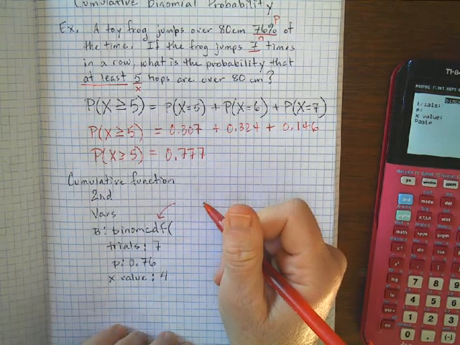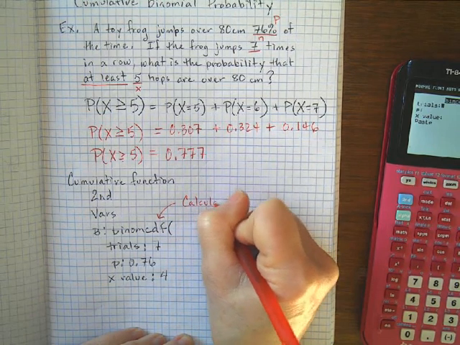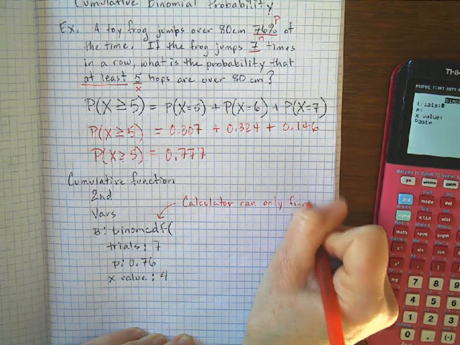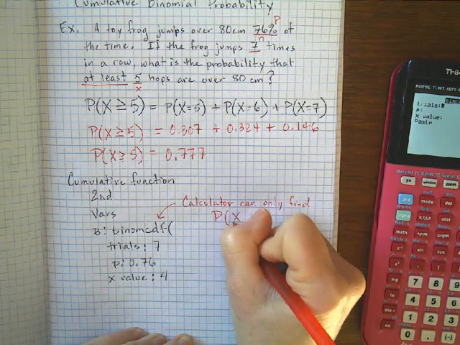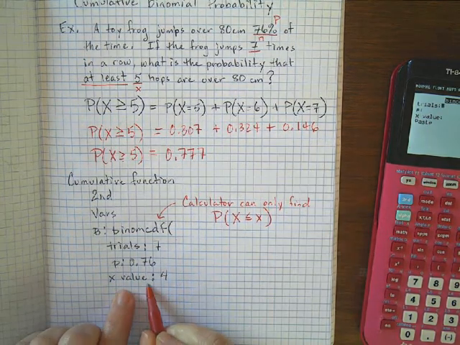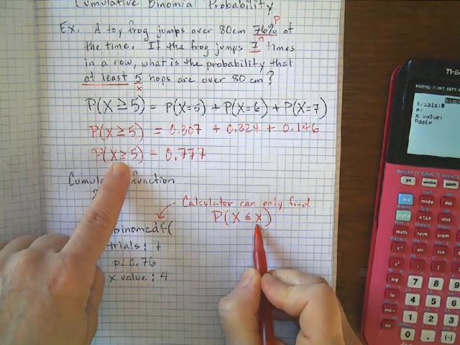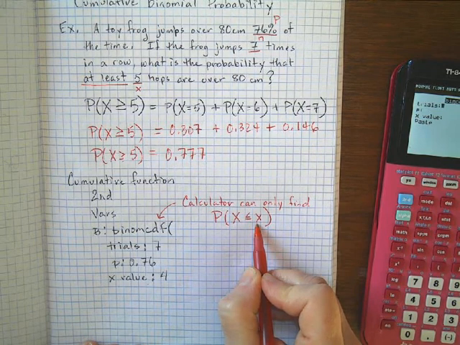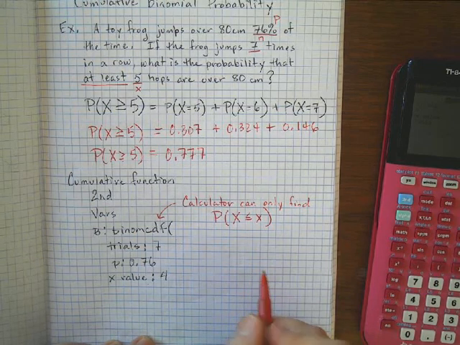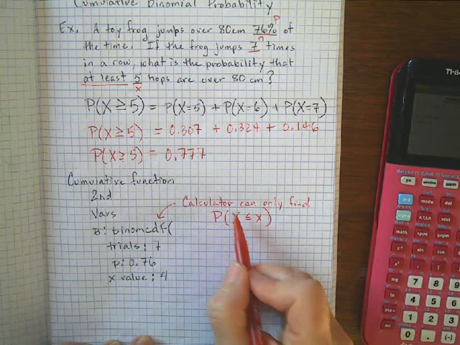Okay, I'm going to write this down: the calculator can only find the probabilities of X that are less than or equal to a given value. So when you put in your X value here, you can't put in the 5 and get greater than 5. You can only get less than something. Okay, so if we want a greater than function, we're going to have to get this answer and subtract it from 1. Okay, so the calculator can only do this.